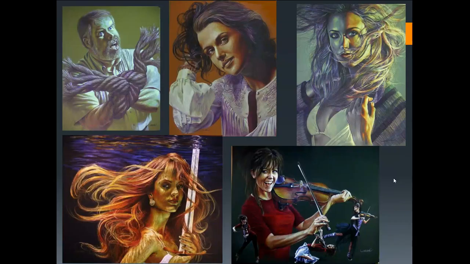So, that's about it. There are lots and lots of different things that you can do with this. These are some that I've done in the past with the same technique. Sometimes I add a lot of white, sometimes I don't add as much.